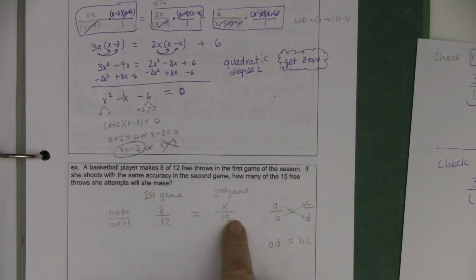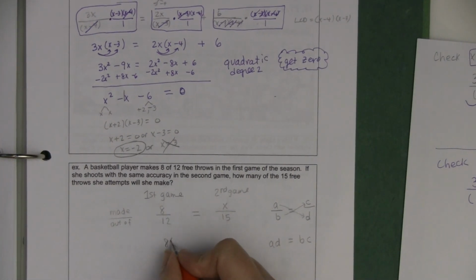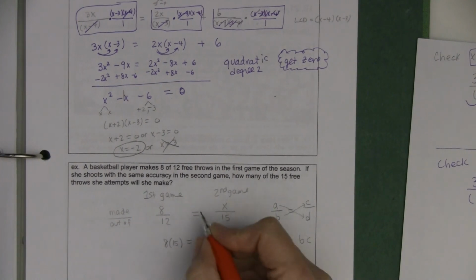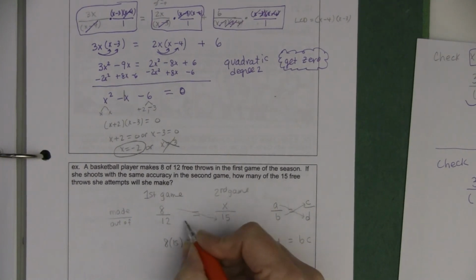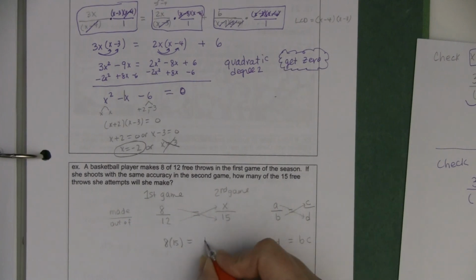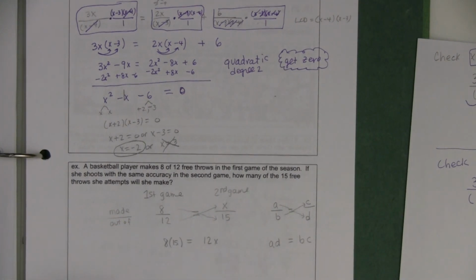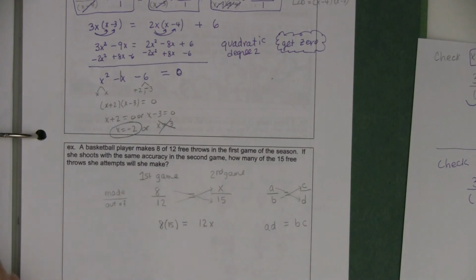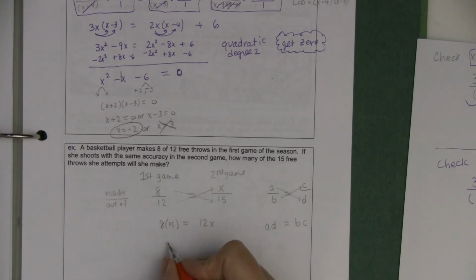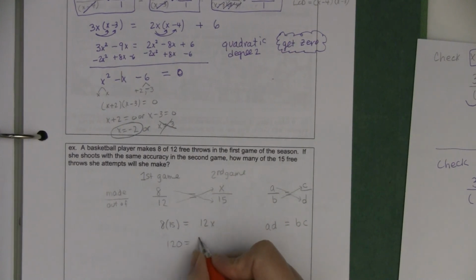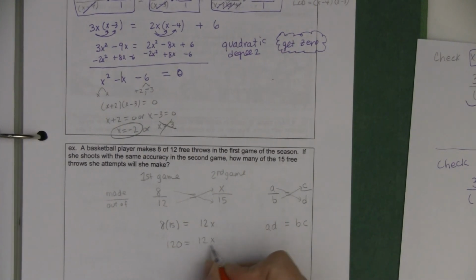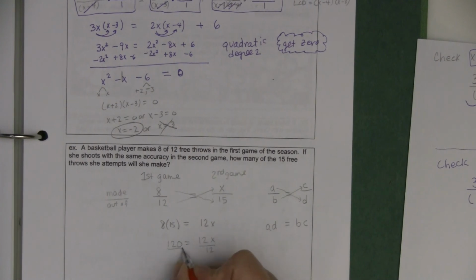So 8 times 15 equals 12 times x. And if you use the same method of multiplying by the common denominator that we have been using, you would get to this same point. So 8 times 15 equals 120 equals 12x. And then I just have to divide by 12. And boom, boom, boom, x is 10.